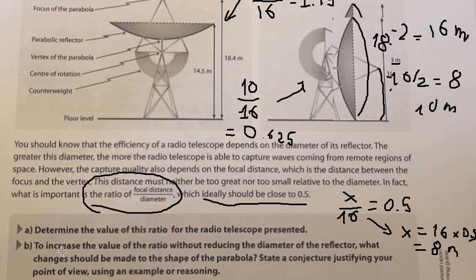Question B, to increase the value of the ratio without reducing the diameter of the reflector, what change should be made to the shape of the parabola? That's why I just put in here. So that means to get about this 0.5, this one should touch down on the ground. And this is the final answer.